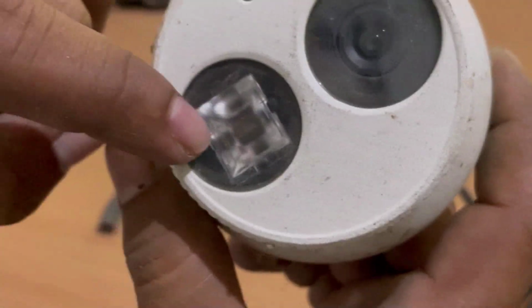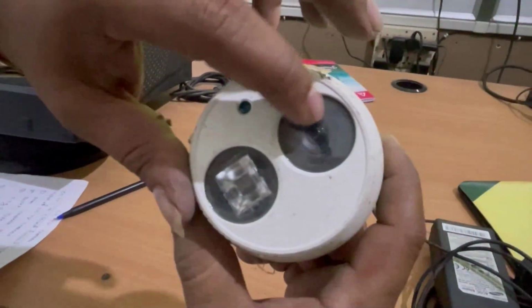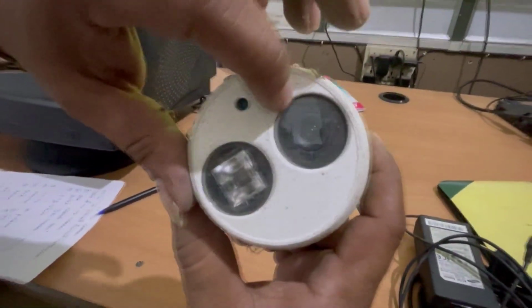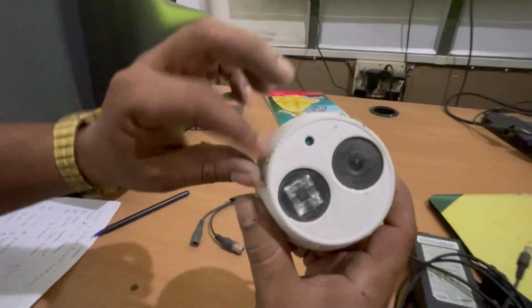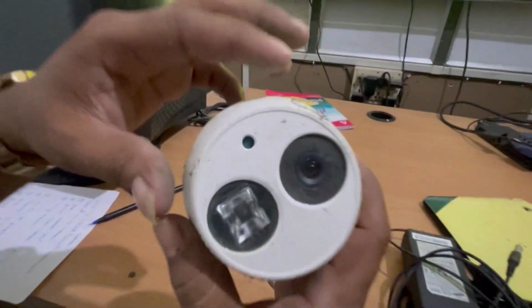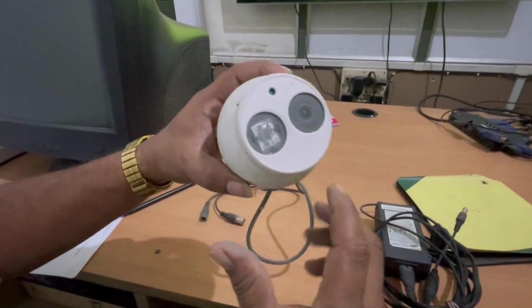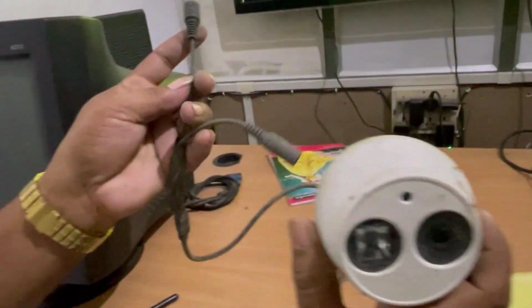This is another type of camera which has got the lens as well as the sensors. So these sensors can be also used for detecting motion. So there are cameras which have got motion sensors attached to them. So they also detect motions. Whenever there is a motion or moving object or people, it can detect.